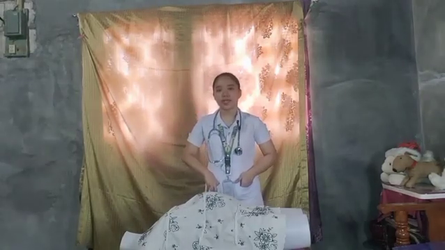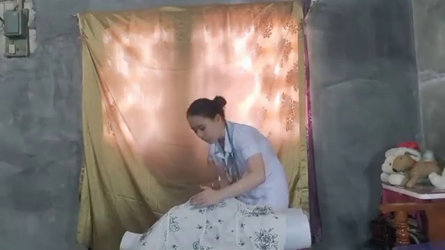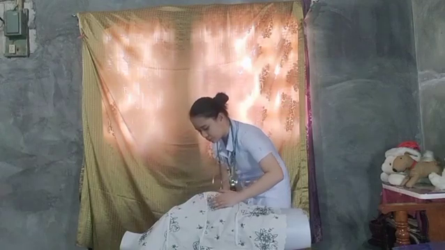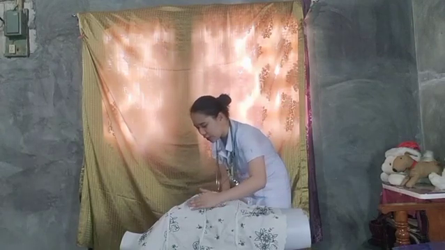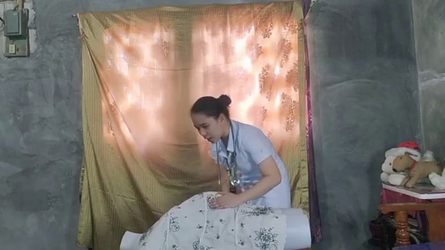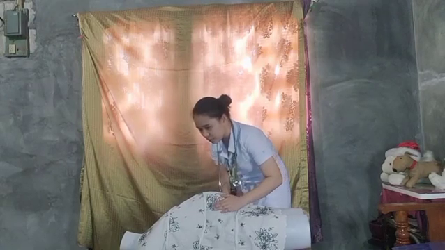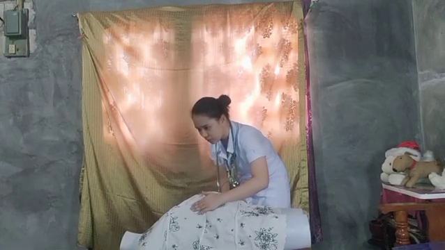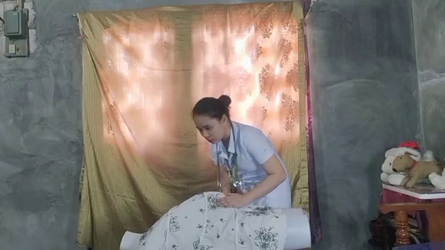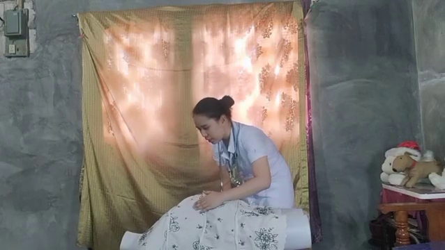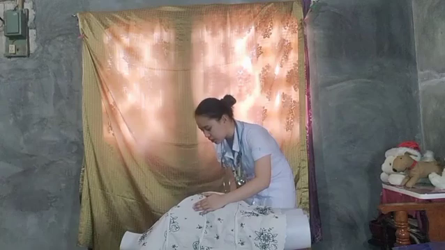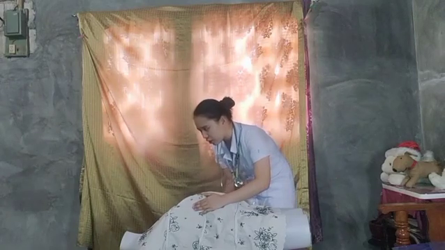For the second maneuver, palpate the side of the abdomen with palms of both hands, and here we will determine on which side is the fetal back or the small parts. So I can feel here firm, hard, long, and then here I can feel the lumps, knobs, and irregular flakes.